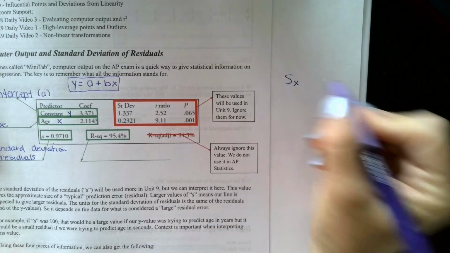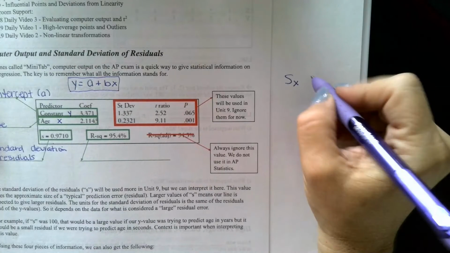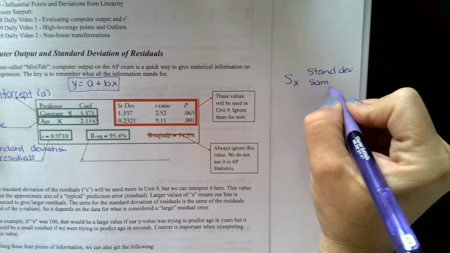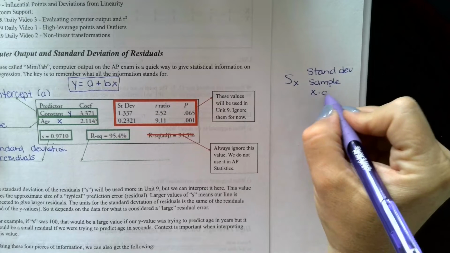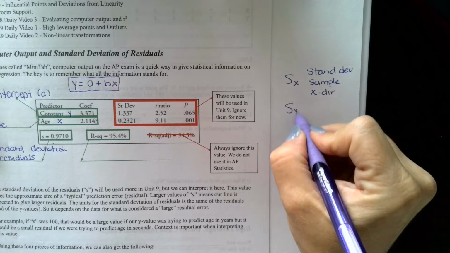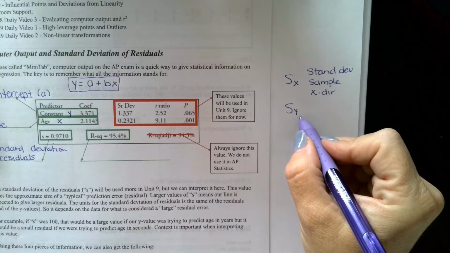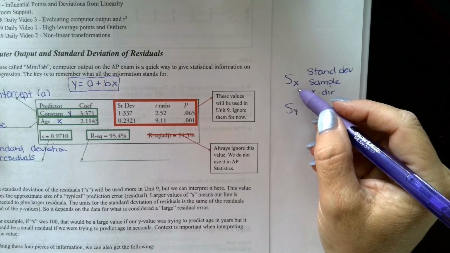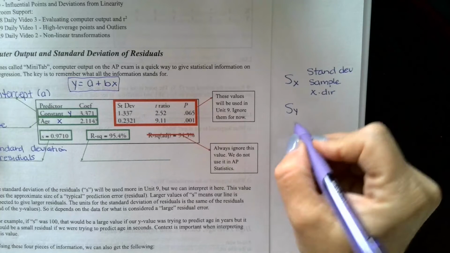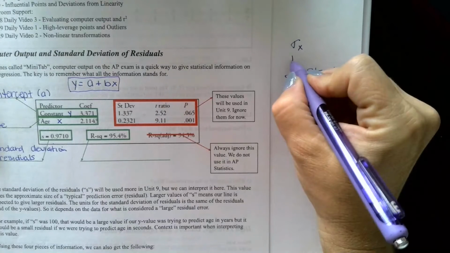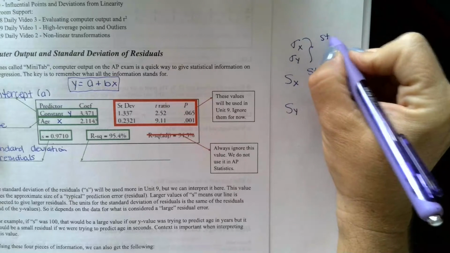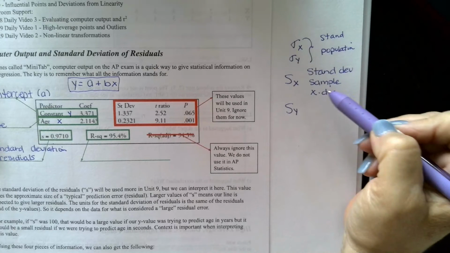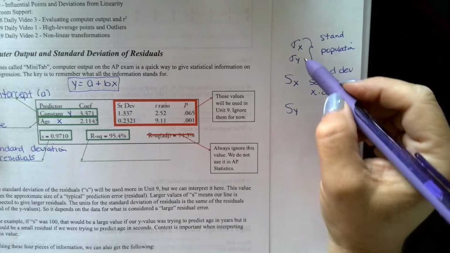If I had s of x, this would be the standard deviation of a sample set, so uppercase sample set, in the x direction, my x variable. If I had s sub y, this is the standard deviation of a sample set of my y variables. And we know we're going to use s sub y and s sub x when we calculate our slope formula. Now, this is different than if I had sigma x or sigma y. If I had either of these, then this is the standard deviation of a population. So population, big sample set, standard deviation, small sample set. Okay, so this is big, this is small.